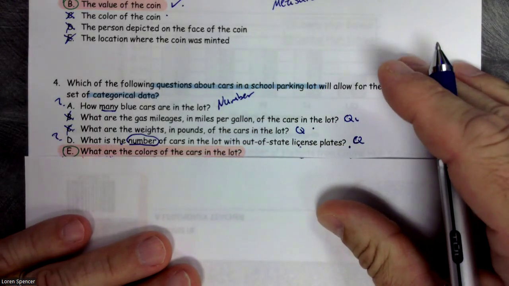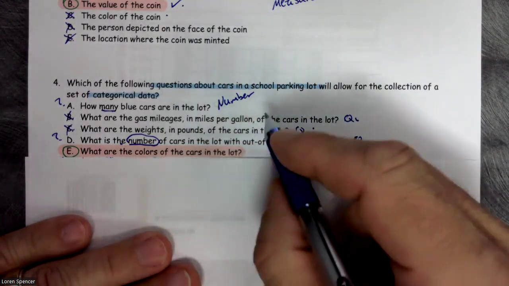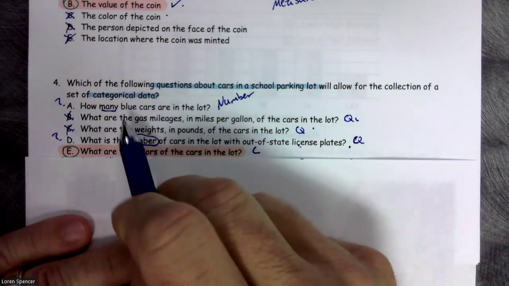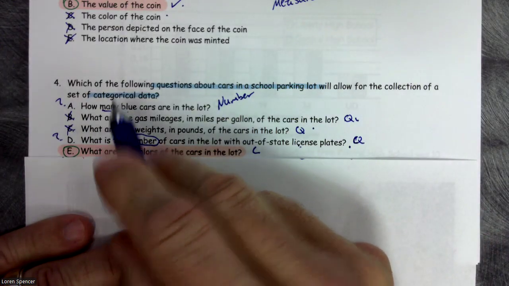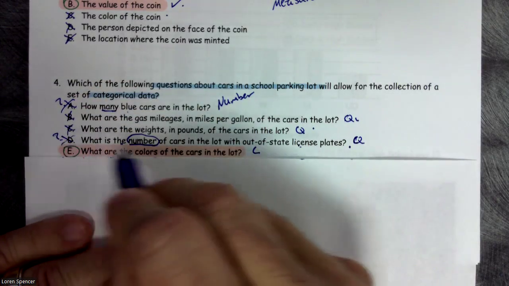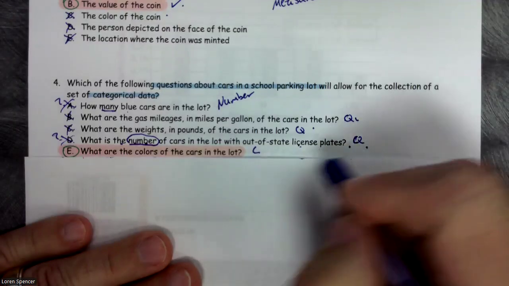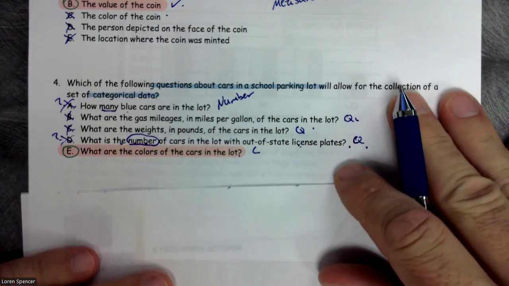And what are the colors of the cars? Ooh, this has nothing to do with numbers. This is purely my best categorical. Although this one mentions color, it says how many, so it's talking about a number, so that's not my best answer. And remember, sometimes we're looking for the best answer. This says number, so it's quantitative. So color is purely categorical. There's nothing about numbers in it.